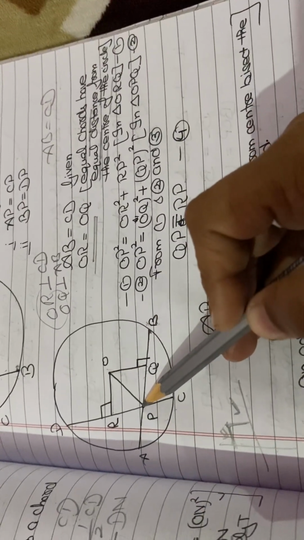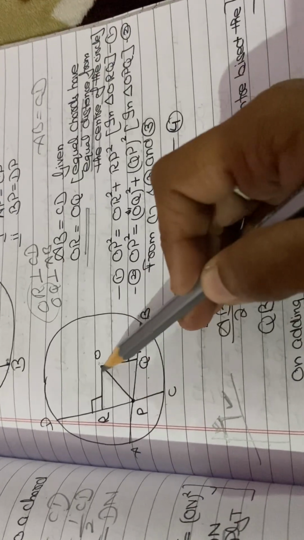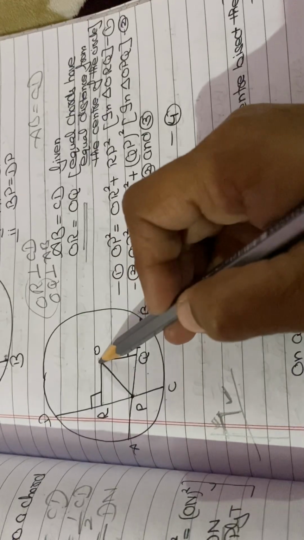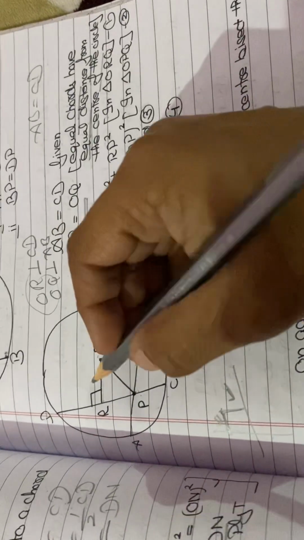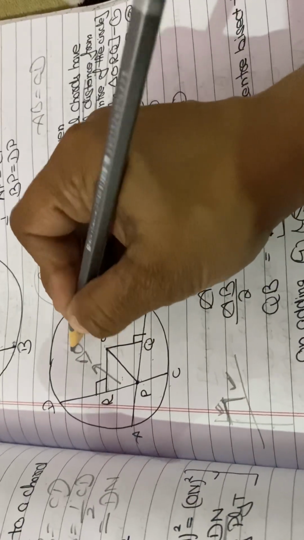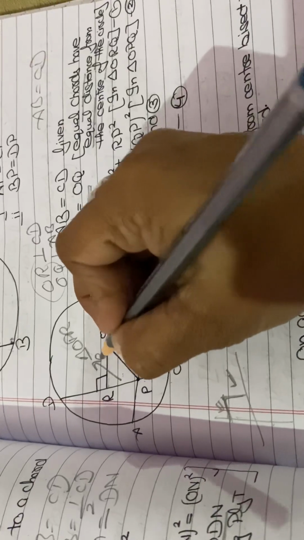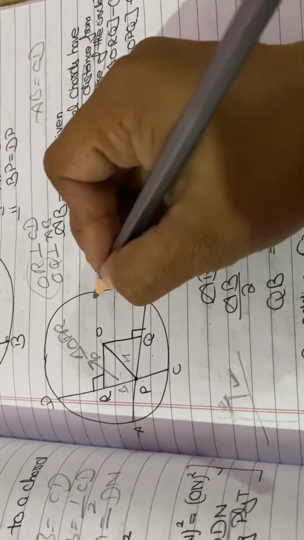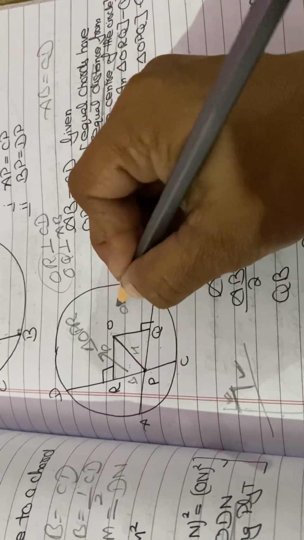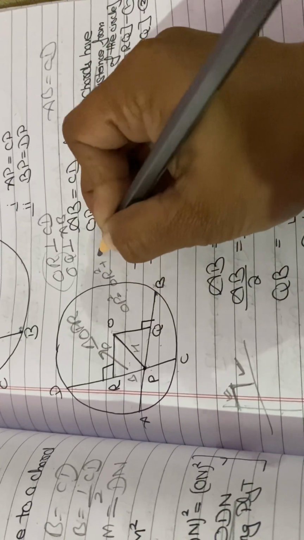Okay, so clearly, OP square is OR square plus PR square. What I did was apply the Pythagoras theorem in triangle OPR, with OP as the hypotenuse, and OR and PR as the perpendicular and base.